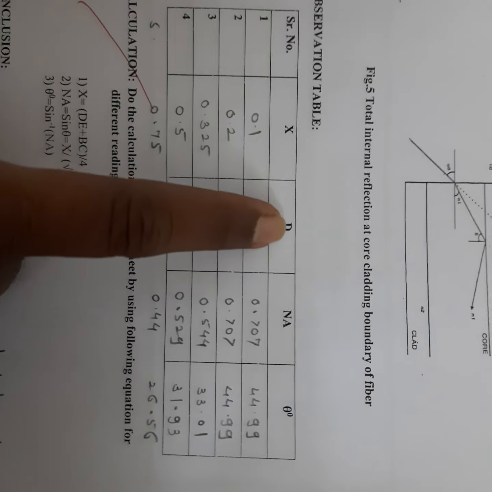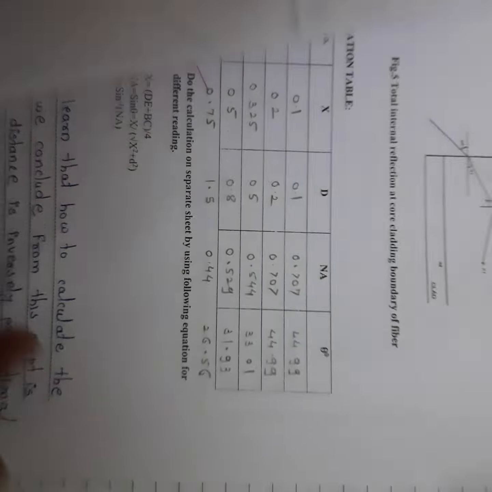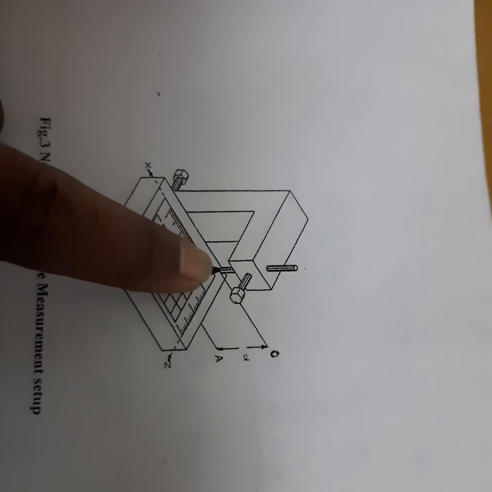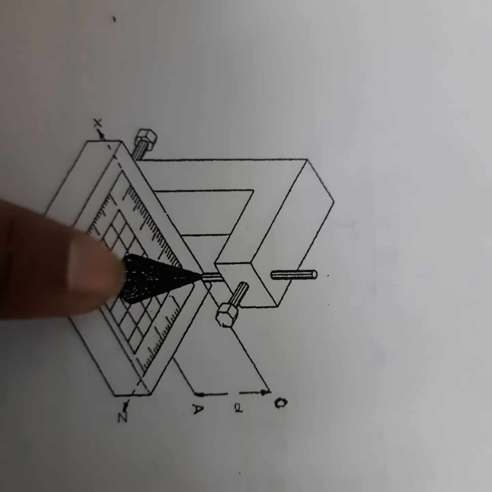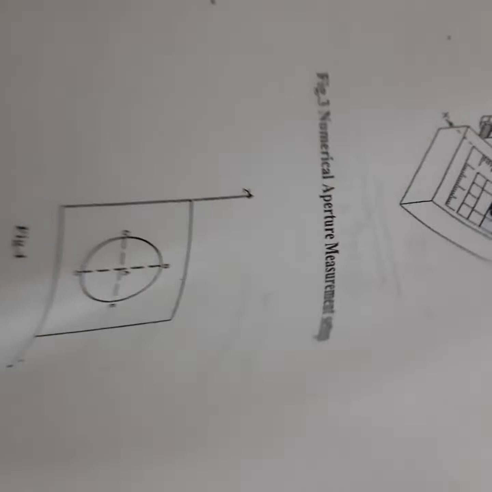Similarly, D is the distance between the tip of the fiber and that surface. We can see that here: the tip of the fiber is here and the plane surface is here. So I will just use the scale to find the distance between the tip of the fiber and this plane surface. That distance is D. It is around 0.1. Okay, that will be calculated.